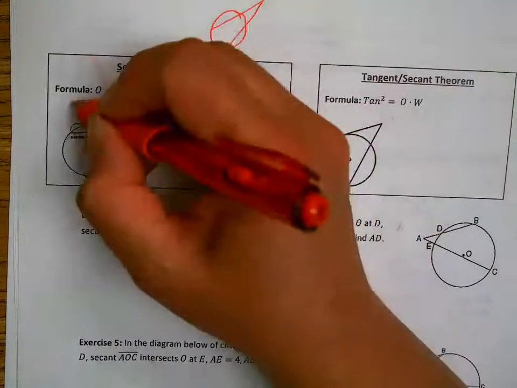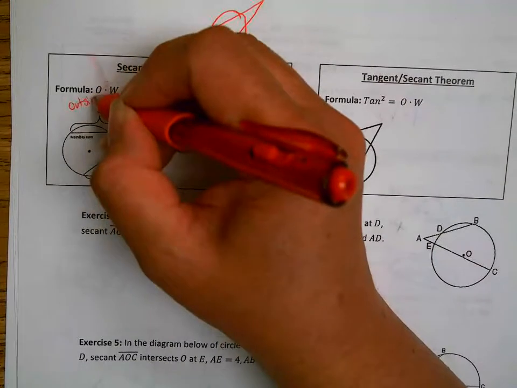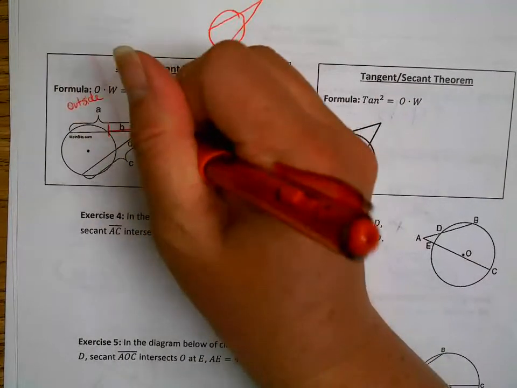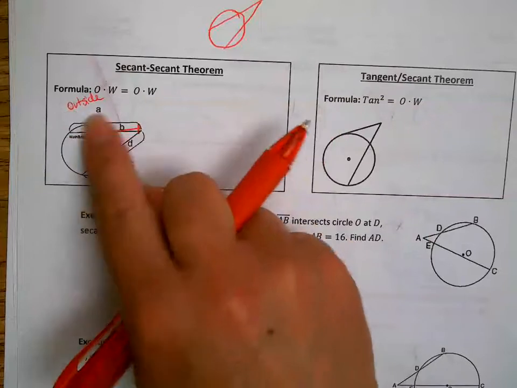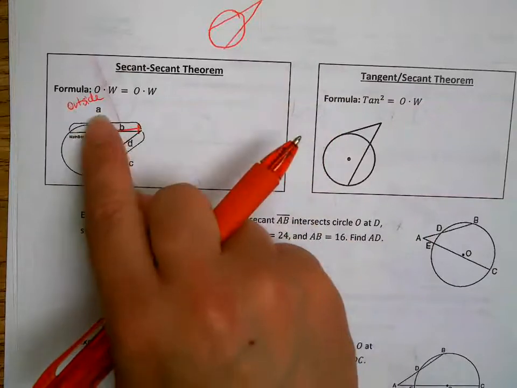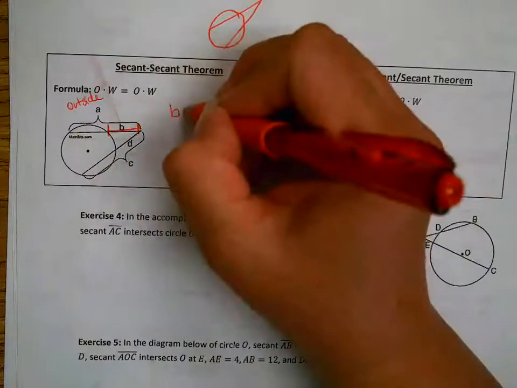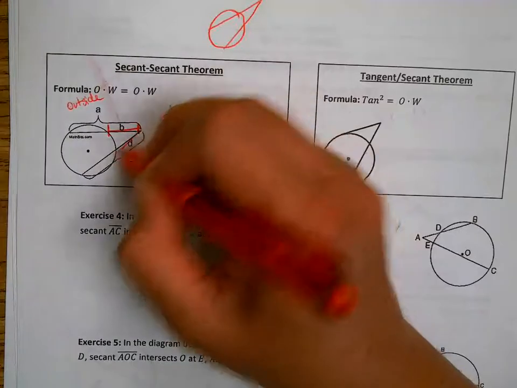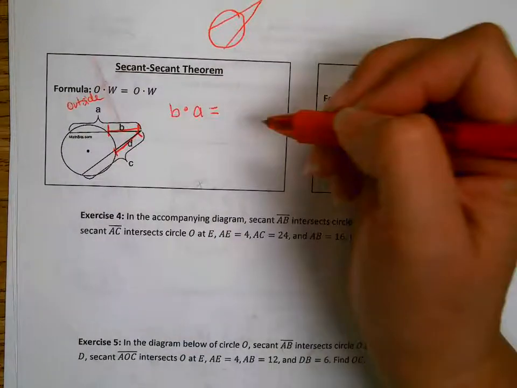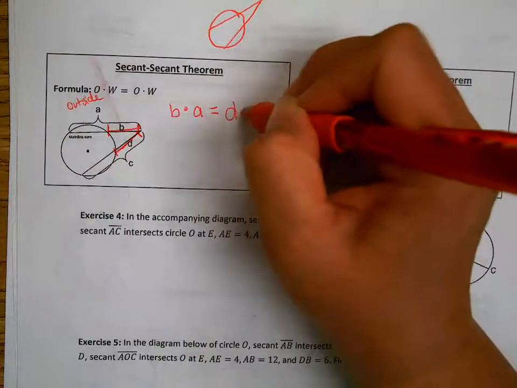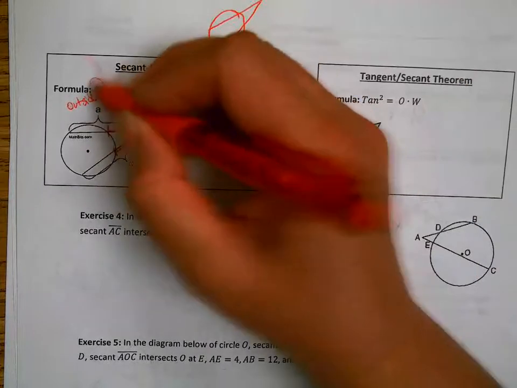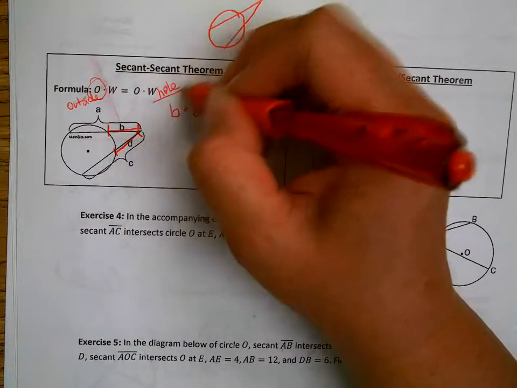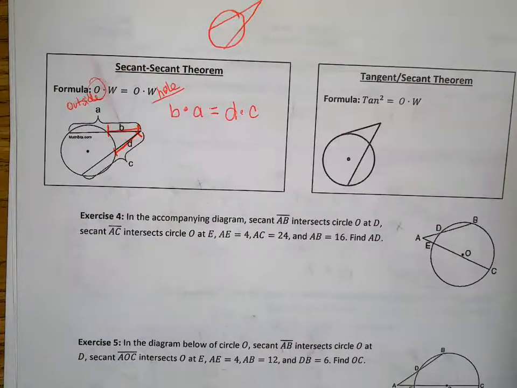So what this stands for is the outside segment of your picture, represented really by B here, times the whole thing, the sum of those two pieces, would be A. So substitution would say B times A equals the outside piece D times the whole thing C. So outside is what O stands for, and the W stands for the word whole, W-H-O-L-E.